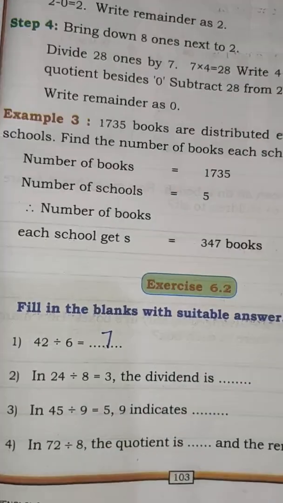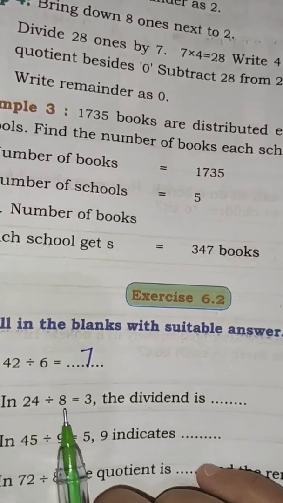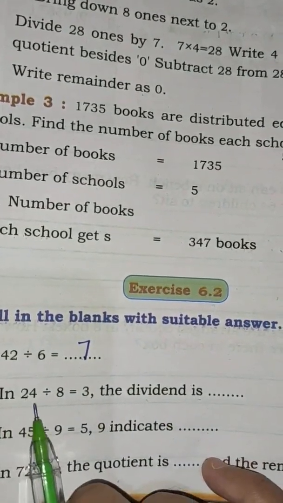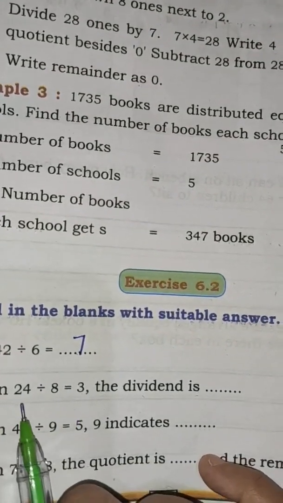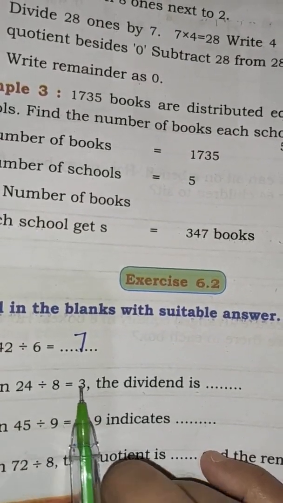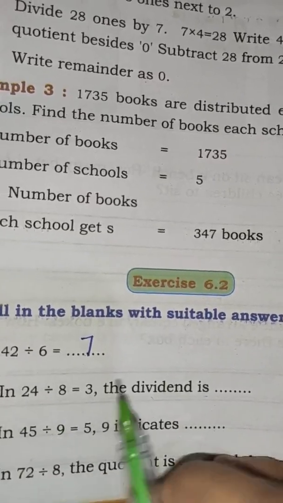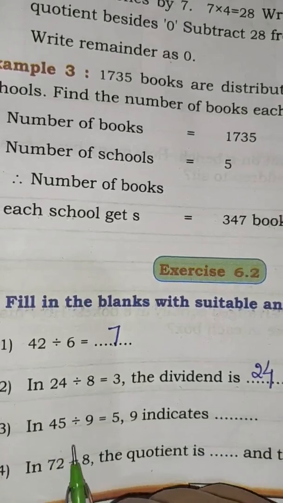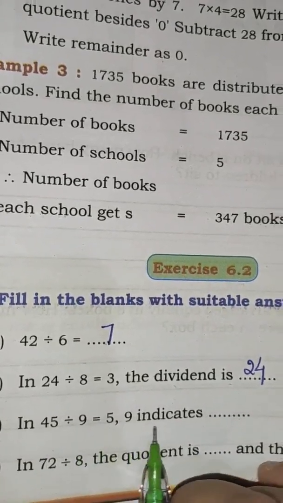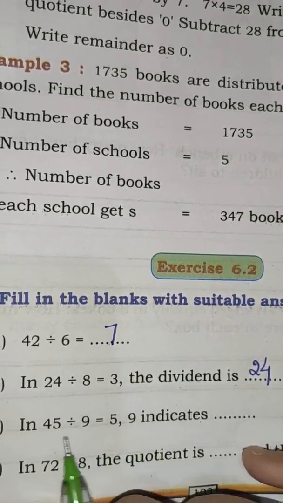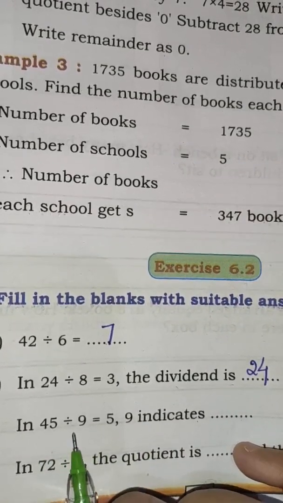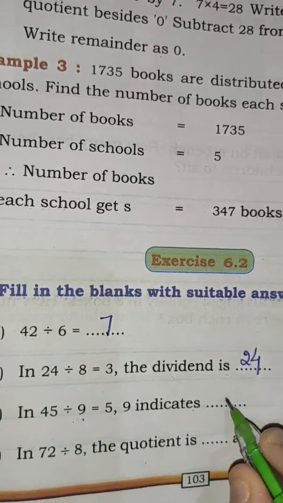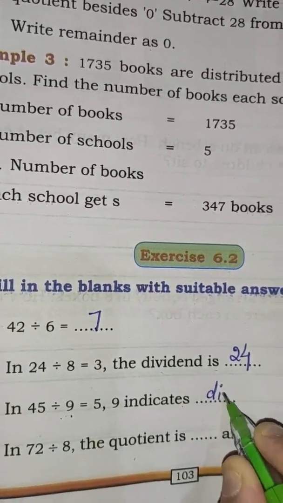Yes. Second one, 24 divided by 8 is equal to 3. Which is a dividend here? 24, 8 or 3? Yes, 24 is a dividend. So we'll write here 24. Next, in 45 divided by 9 is equal to 5, what is this 9 here? Yes, it's a divisor. So we'll write here divisor.